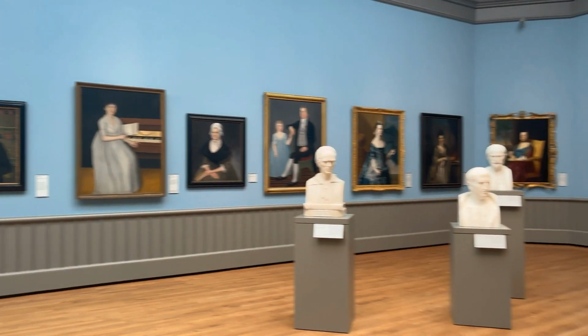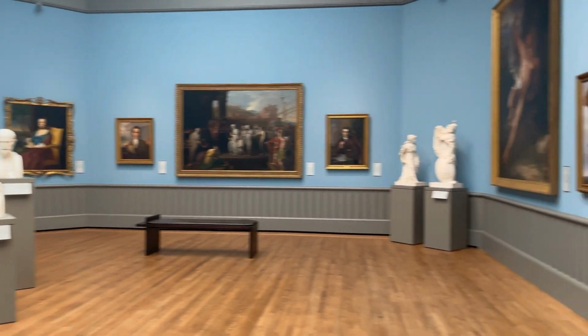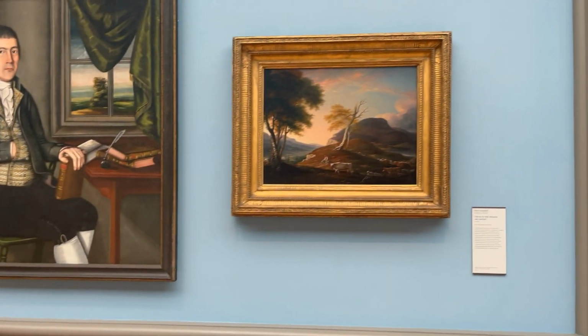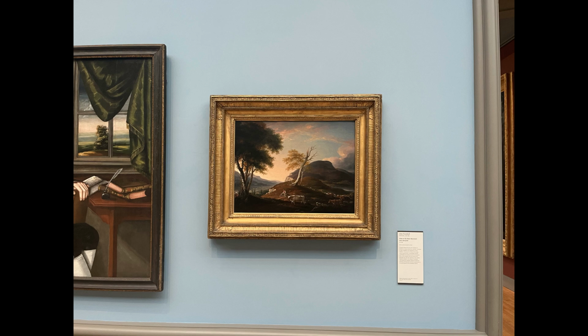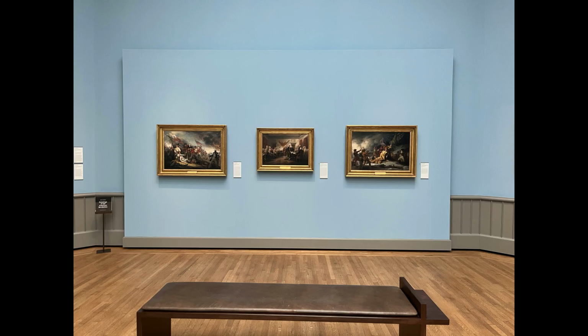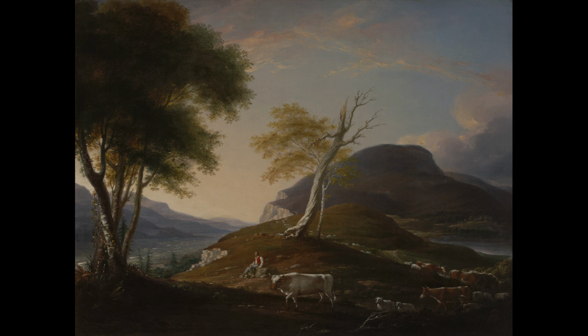But soon I found myself migrating to the gallery of early American art, where I was immediately drawn to this landscape painting by John Trumbull. While Trumbull might be better known as the painter of these famous murals all about the American Revolution, which hang in the rotunda of the Capitol building, the original designs of which are actually right over here, it was this landscape, view on the West Mountain near Hartford from 1791, which grabbed my eye.